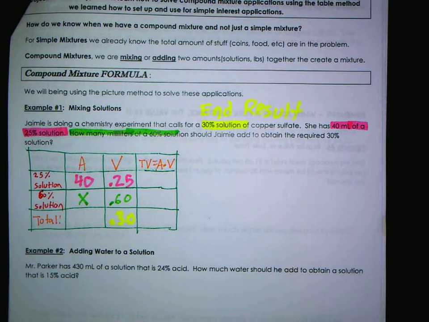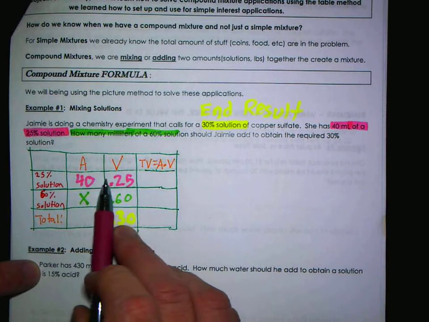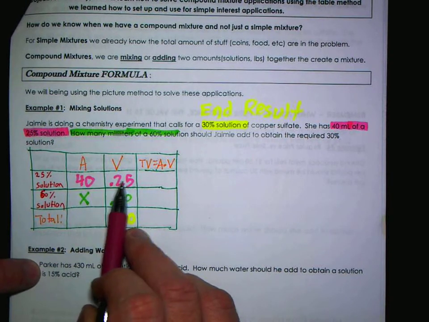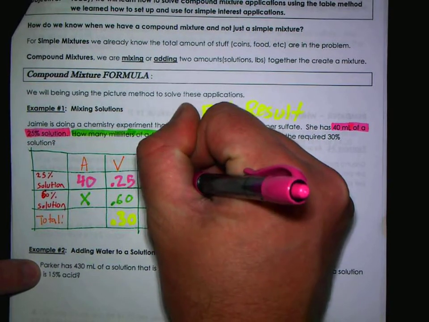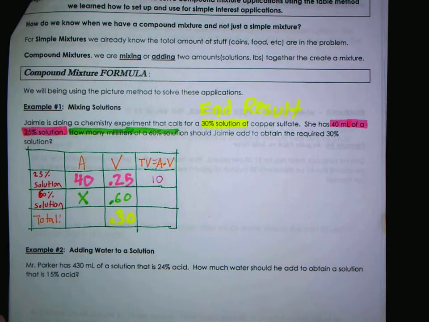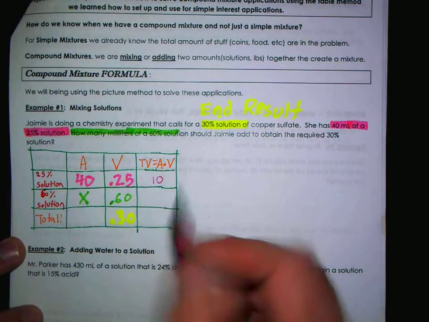So we don't know how big this mixture is going to be. It's going to be at least 40 milliliters, right? And we're going to add in some more. I'm going to guess, if you have 40 at 25, and they're just trying to increase it a little bit, like 10 to 20 maybe, somewhere in there, that's my guess. So what changes in this problem? 40 times 0.25, which means 25% of 40, which means 40 divided by 4, which is 10. We still do 0.6 times x.